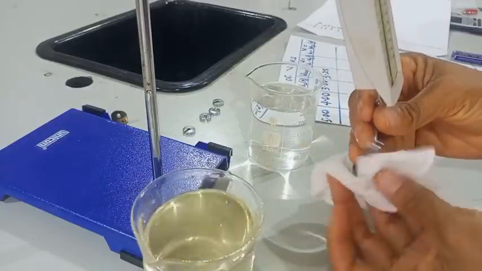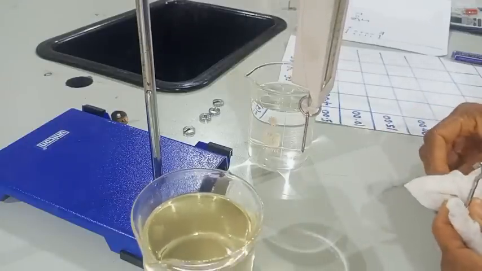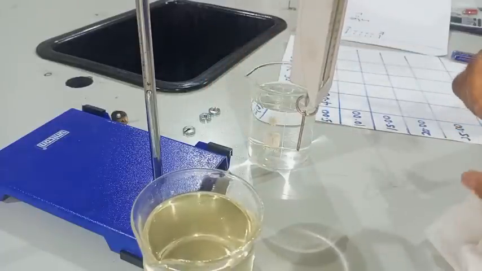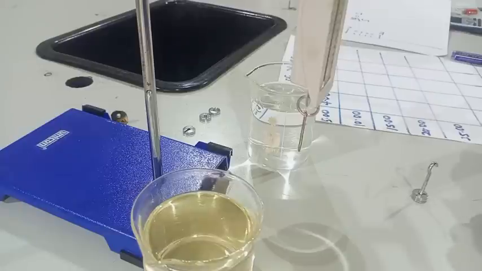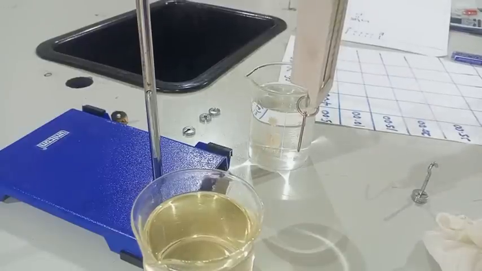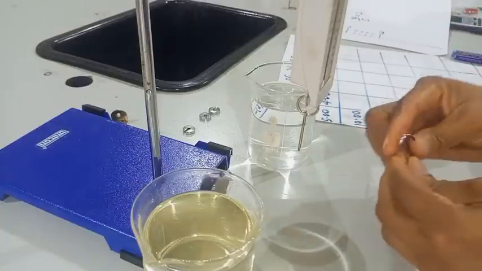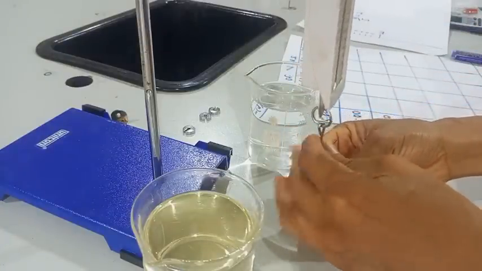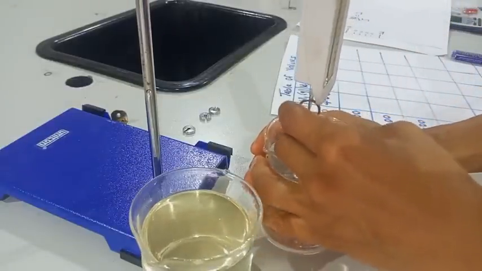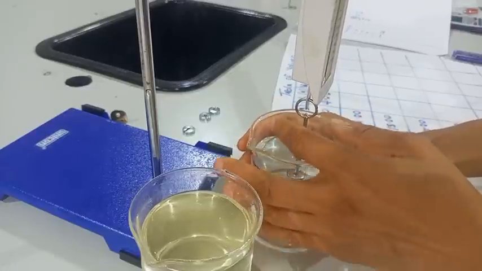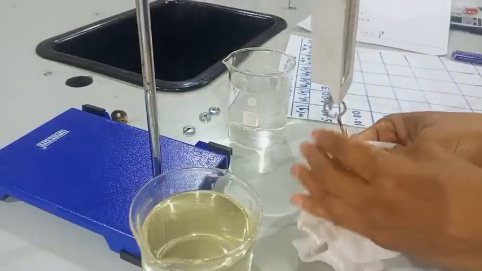Always clean it up, please. Then we'll add another mass. This time around is a 10 gram mass. We'll gently immerse it in water. Okay, before we put it in water, let's take the weight in air.